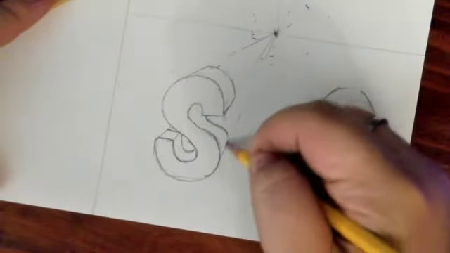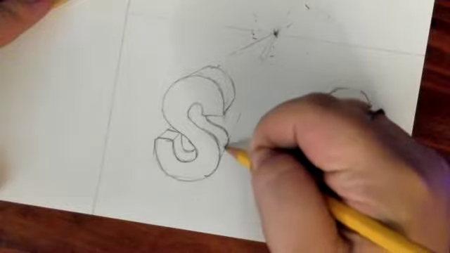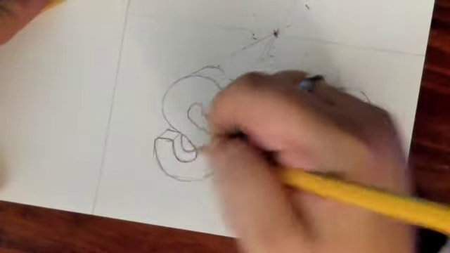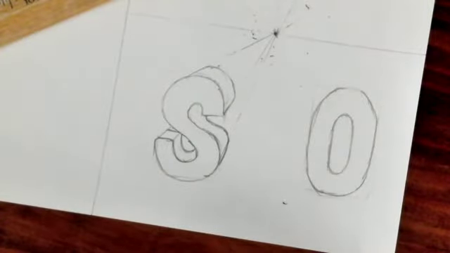Now if you don't want this harsh line right here, sometimes you can kind of round it out a little bit and that'll be okay. Make the edges a little bit softer, or you can keep it exactly how it is. Whatever way you want to do is fine.